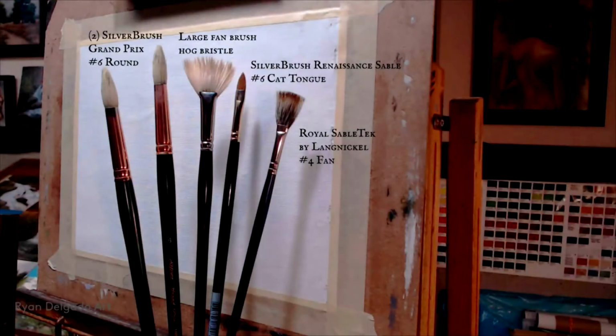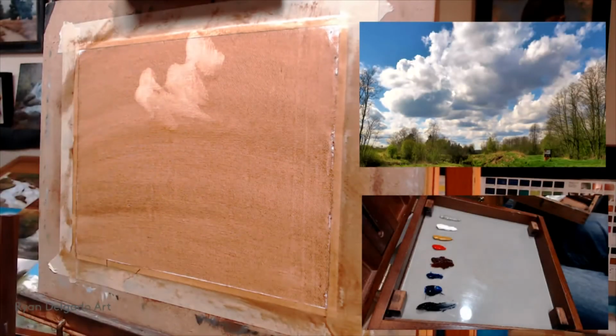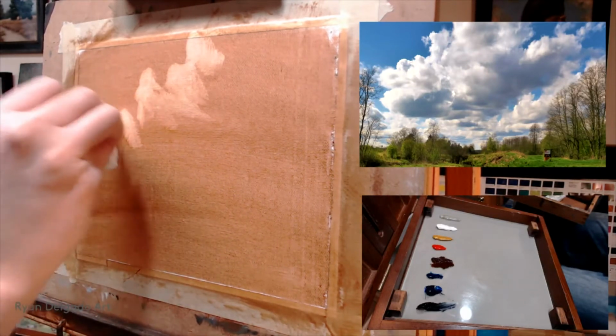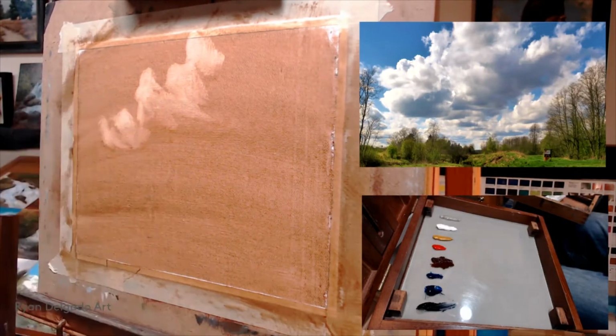I always try to pick out brushes that I know I'm going to be using. And for that matter, I know what their purpose is going to be in the painting before I even start the painting. We're using this tone for drawing, and we're using a paper towel here to wipe out areas of light.